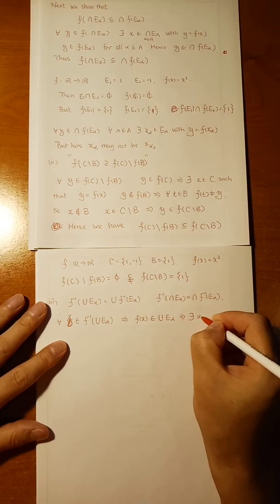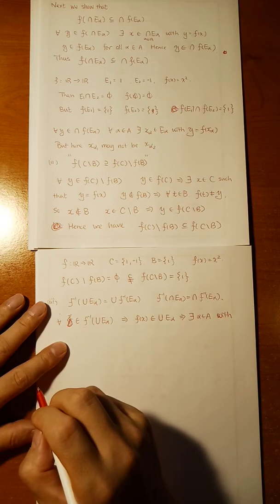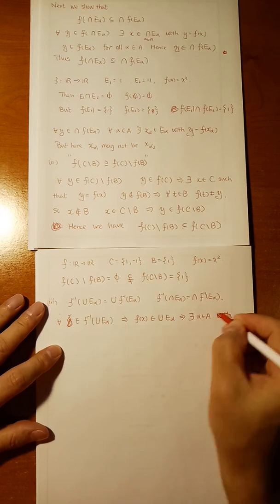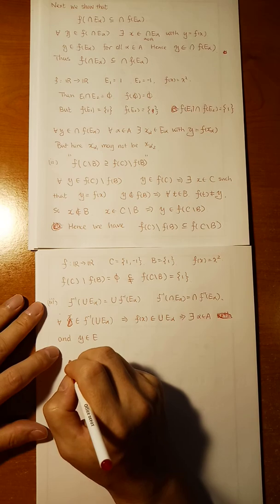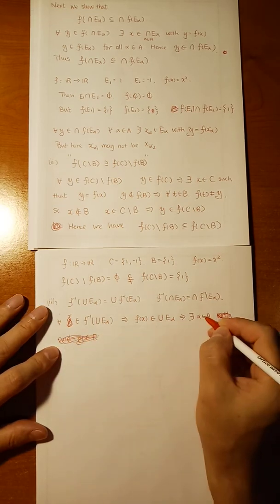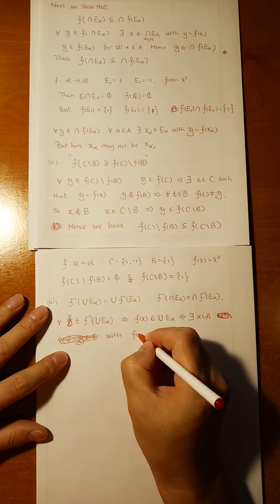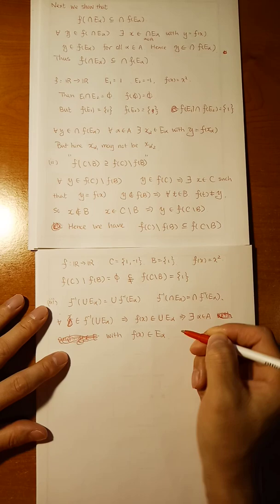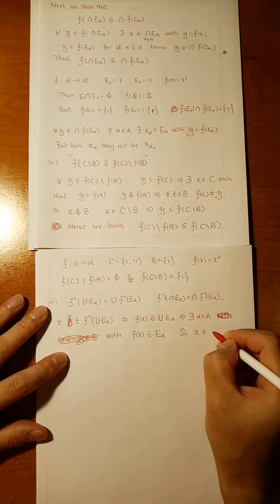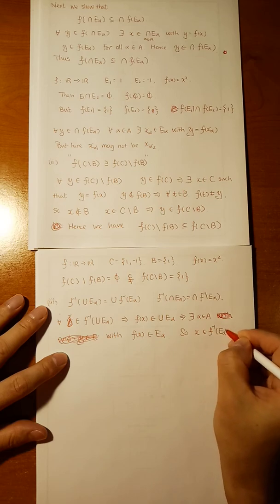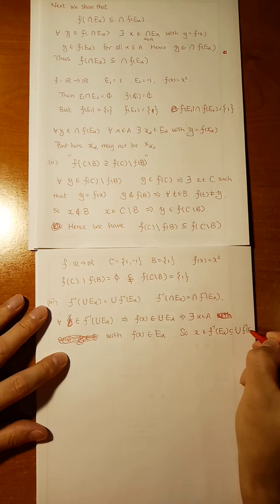Then there exists alpha in the index set with fx belonging to E alpha. So x belongs to F inverse of E alpha. It is a subset of the union of F inverse of E alpha.